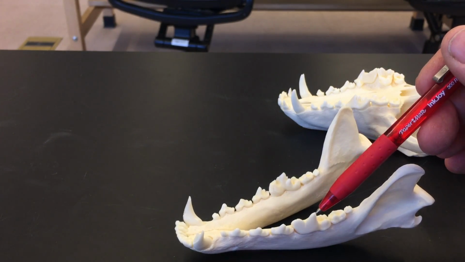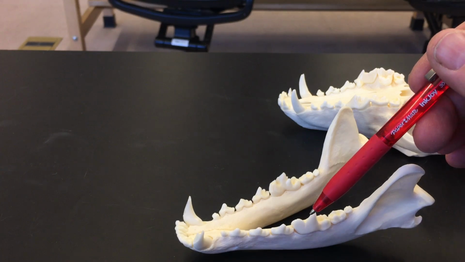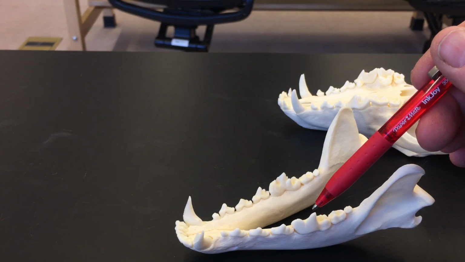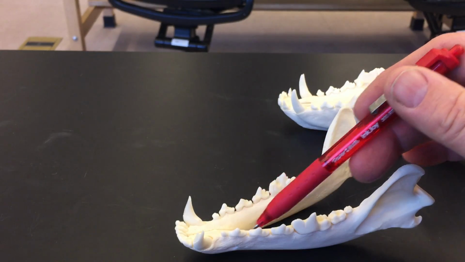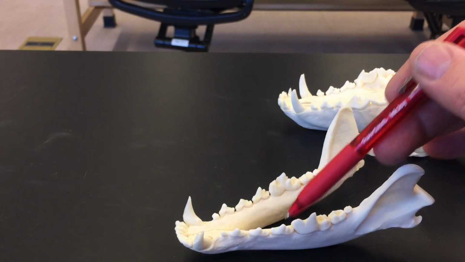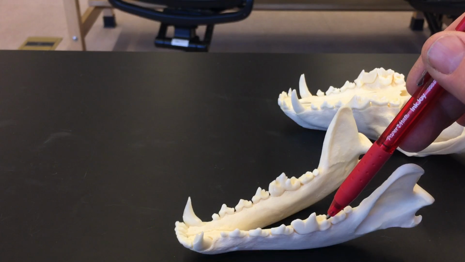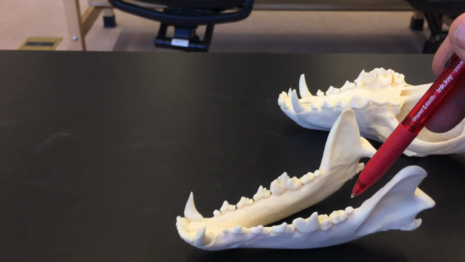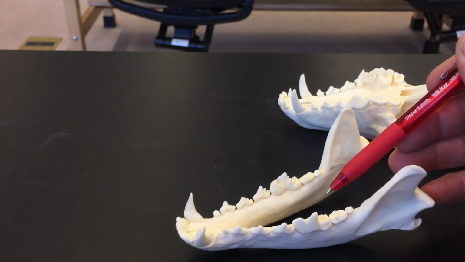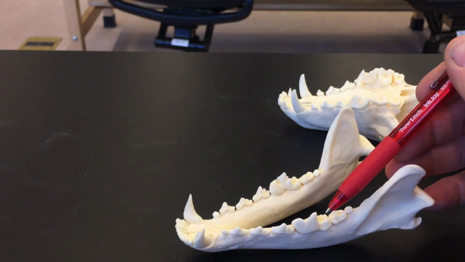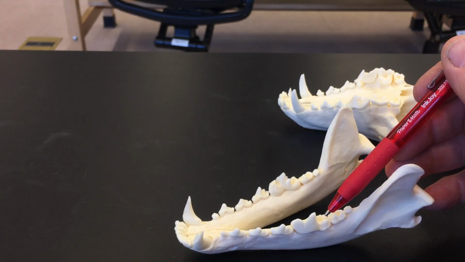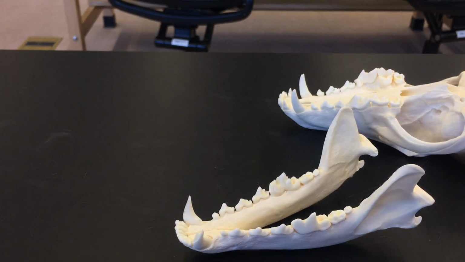This is the lower carnassial here. It's M1, molar 1, and you can see that there are 4 premolars in front of it, but then there are also more bunodont-like molars behind it, including a bunodont shelf here. See this shelf on the rear end of the lower carnassial.